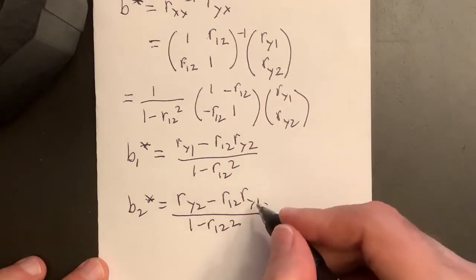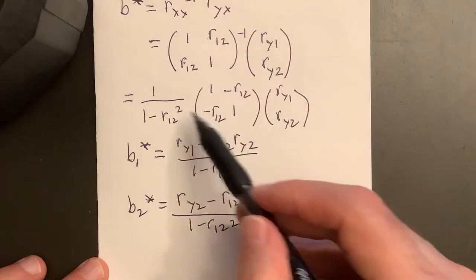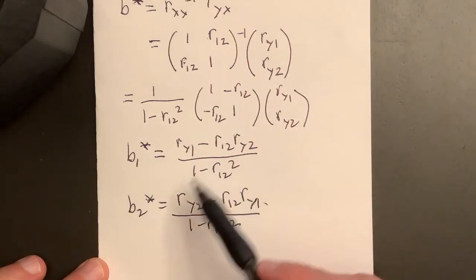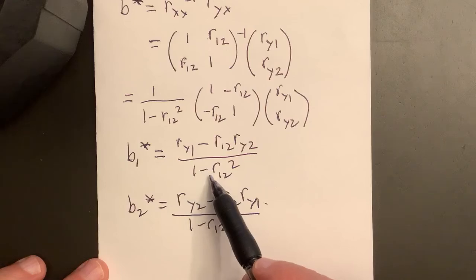I just did matrix multiplication here and divided by this. So let's look at this equation.